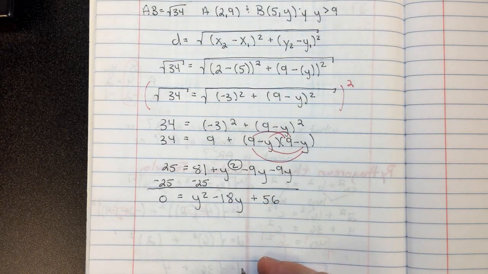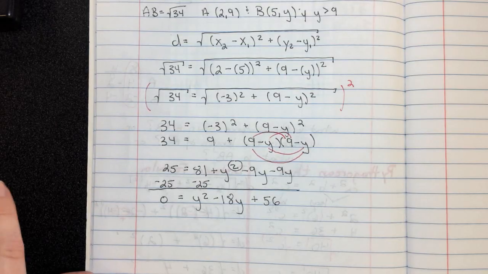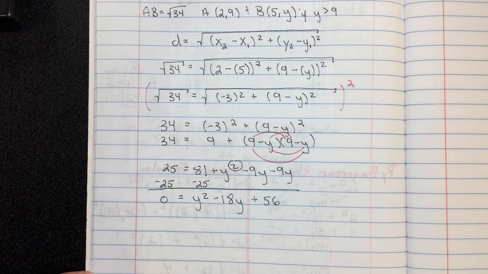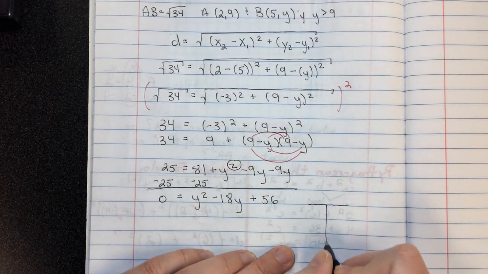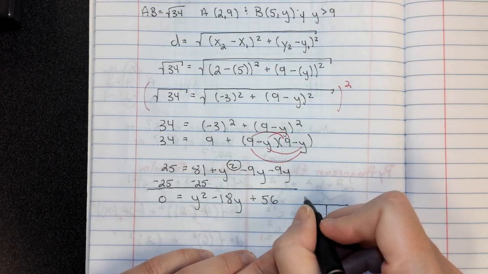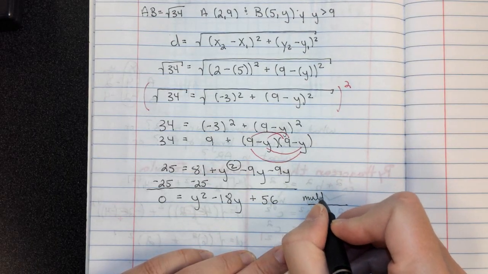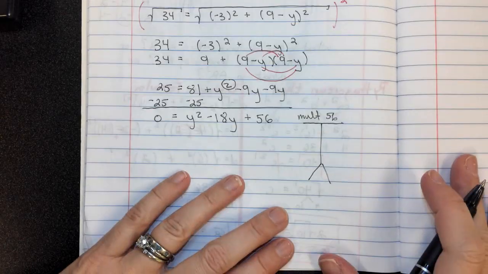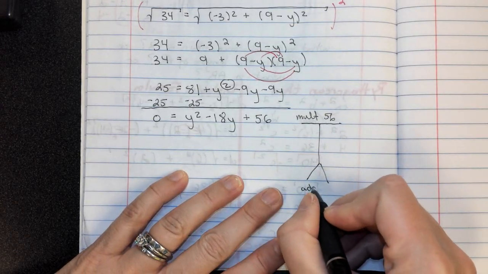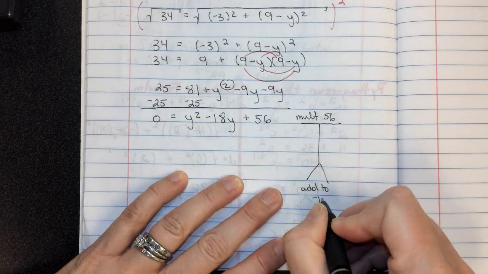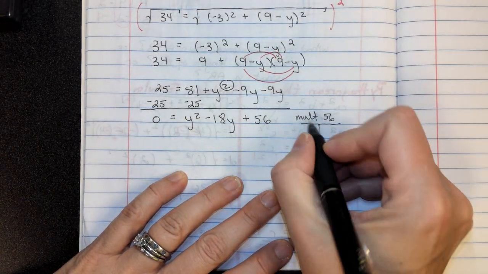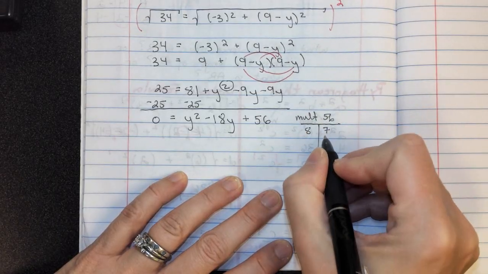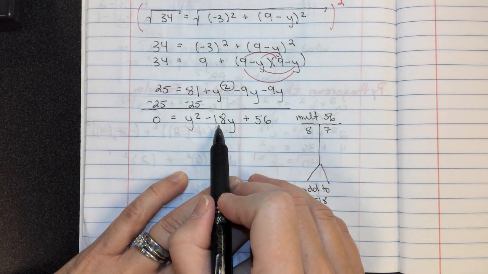Alright, so now that I'm there, I want to find the factors that are going to help me get 18 in the middle. So I'm going to make a little headless guy. I'm multiplying to 56, and I'm going to add to negative 18. Using my calculator, I know that 8 times 7 is 56, but that's not going to add to negative 18.